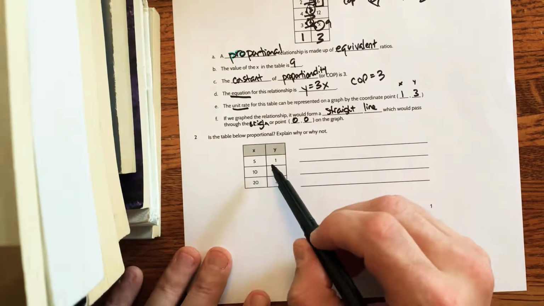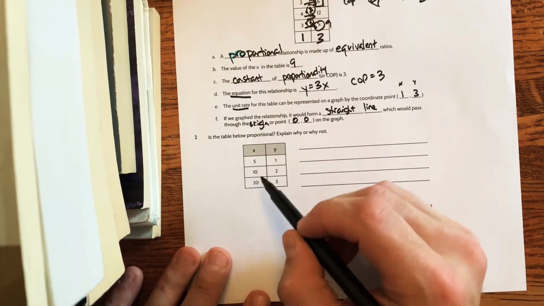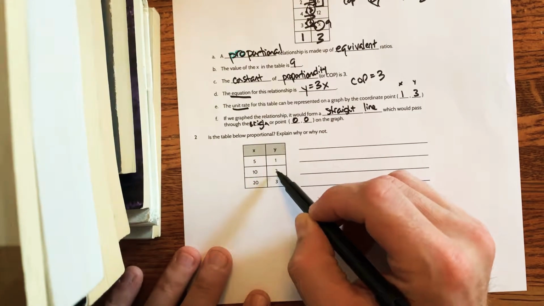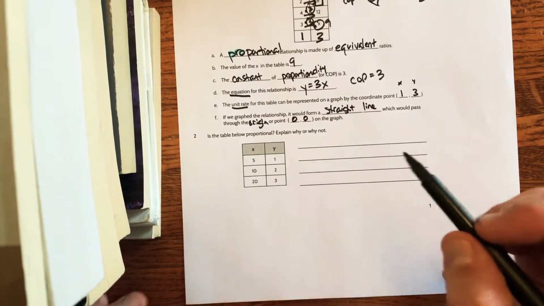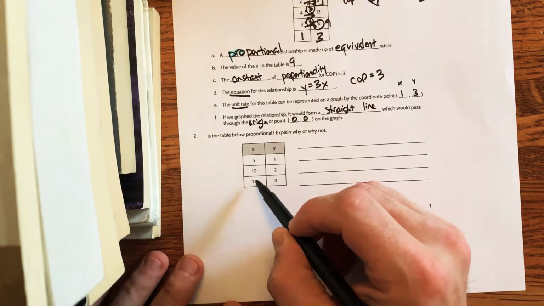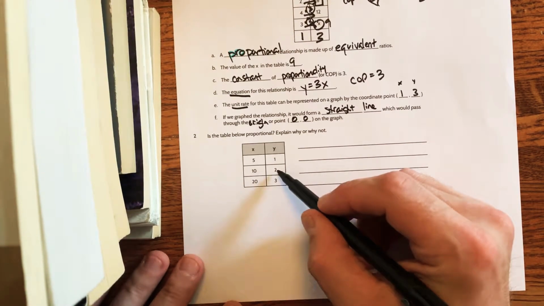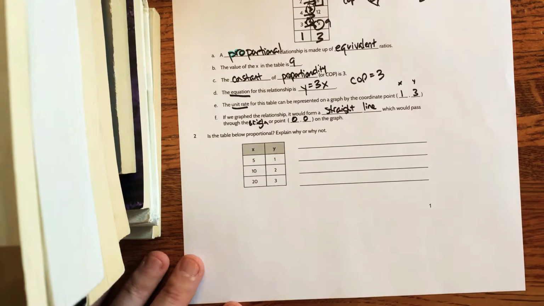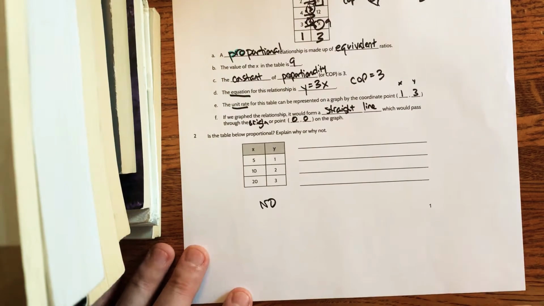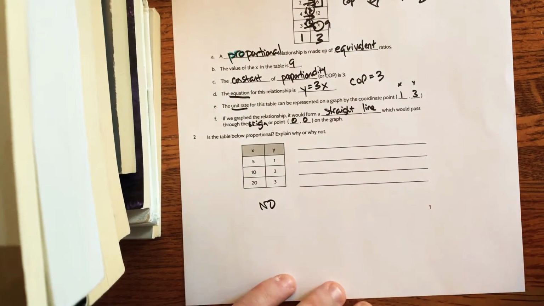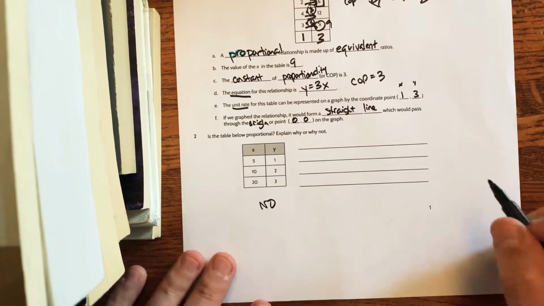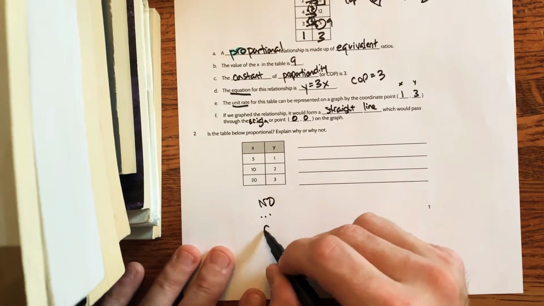Well, I notice that when my x is 5, my y is 1. If I double my x, I double my y here. But then we run into a little bit of a problem where if I double it again, if I go from 10 to 20, and I double my 2, that should give me 4, but it actually gives me a 3. So this table is not proportional, and it's because we don't have any equivalent ratios. I mean, they're not all equivalent ratios.